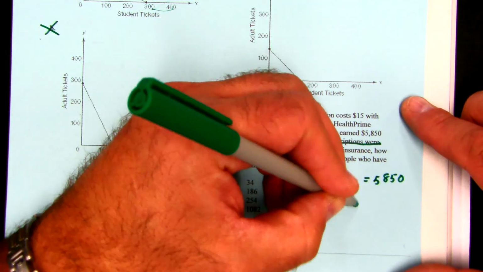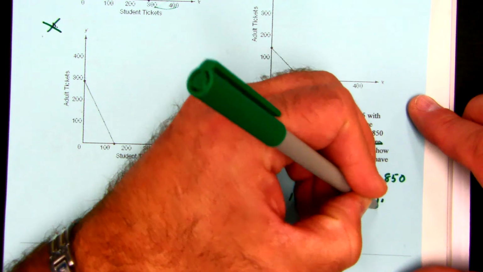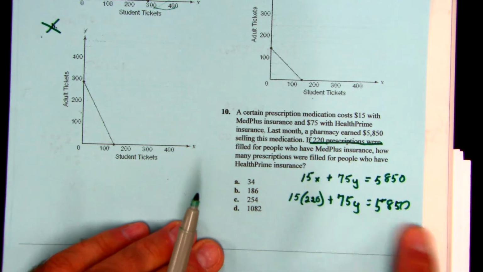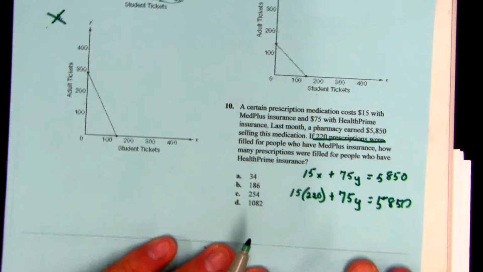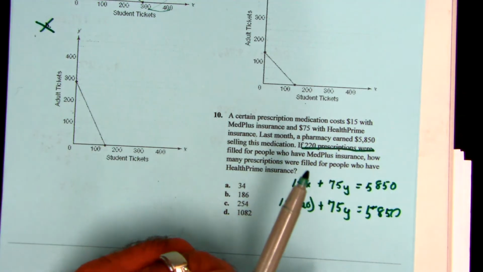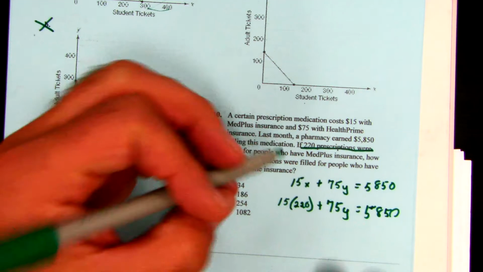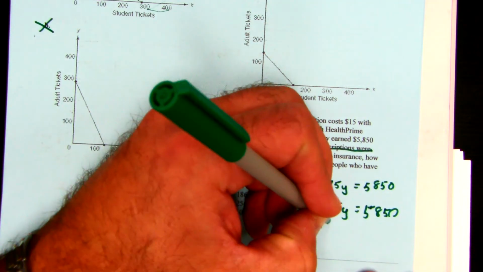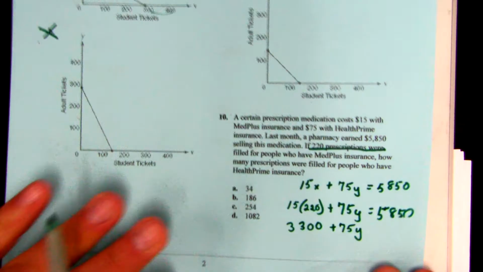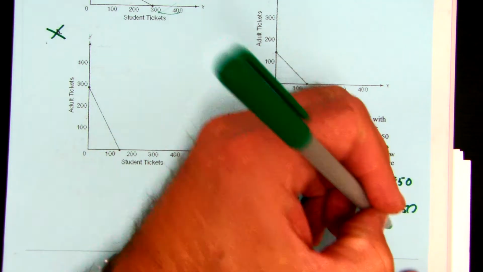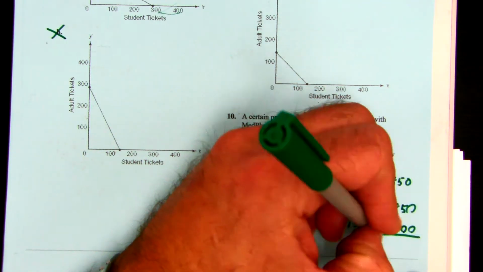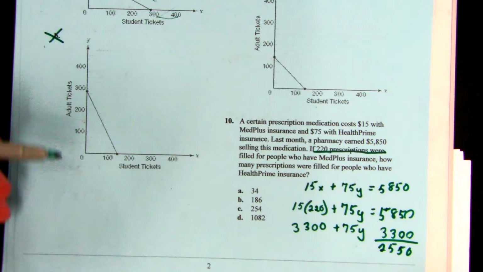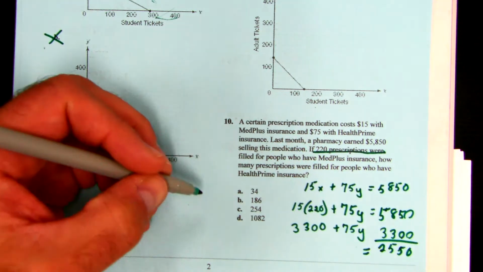And this is the same thing you did on the software. Same thing we've done in class. You plug in a number for it. You solve for y now. So 15 times 220 is 3,300 plus 75y. Okay, so I subtract 3,300 from both sides. And I'm left with 2,500. Right?